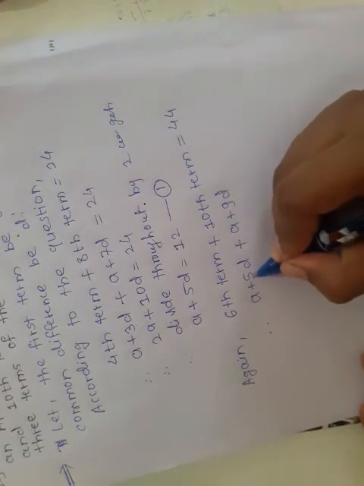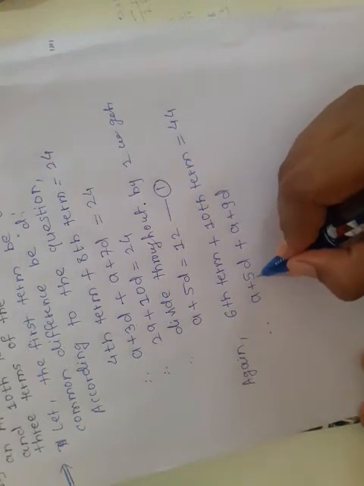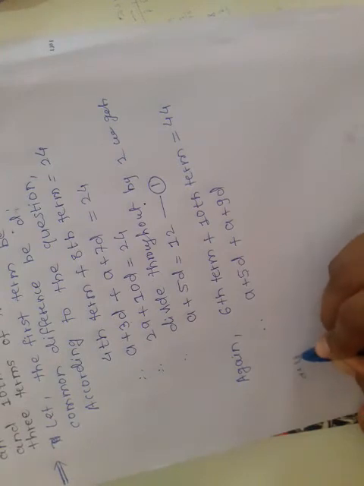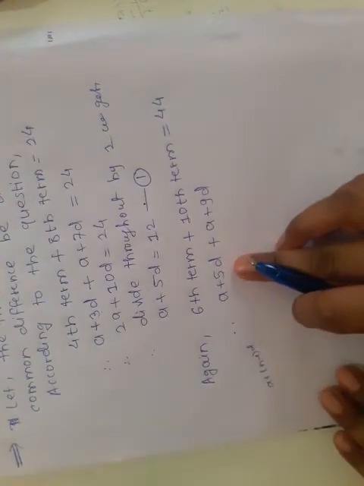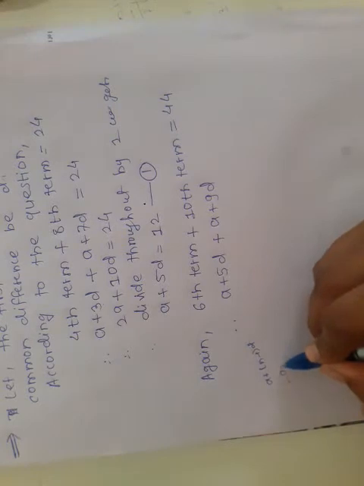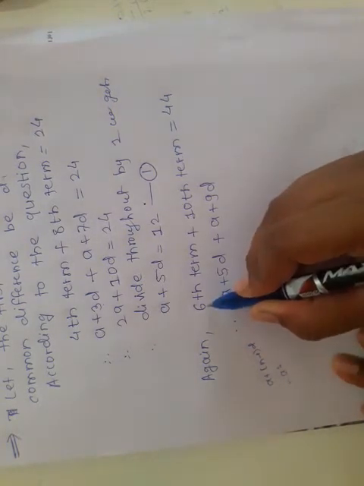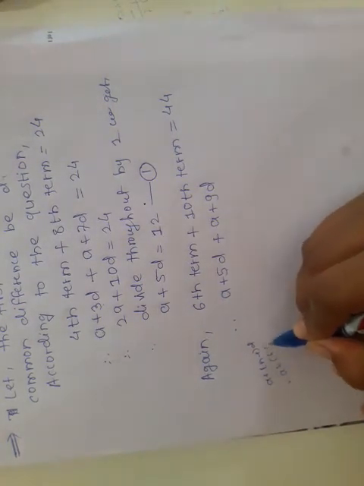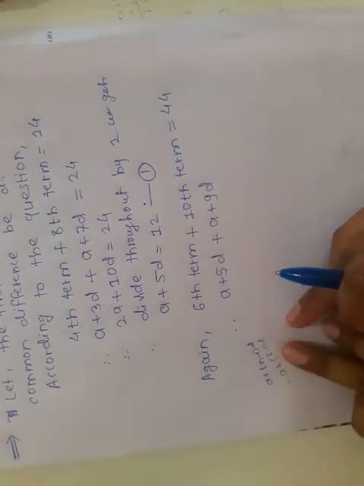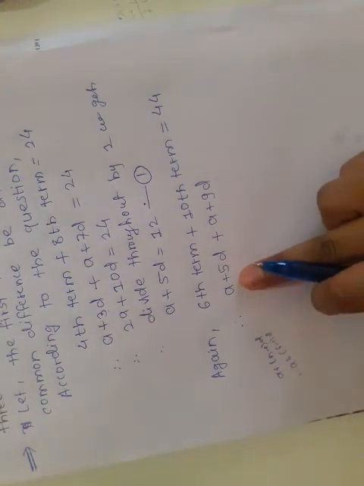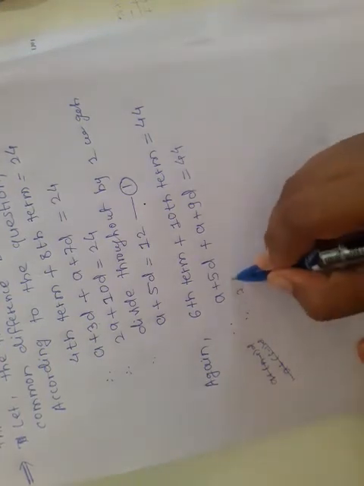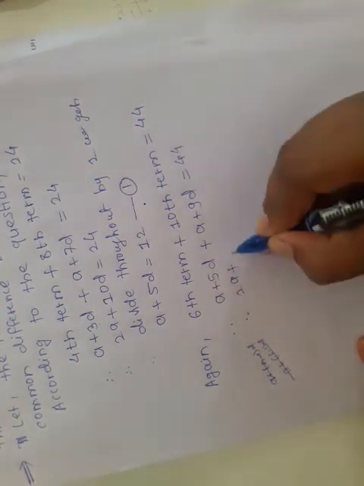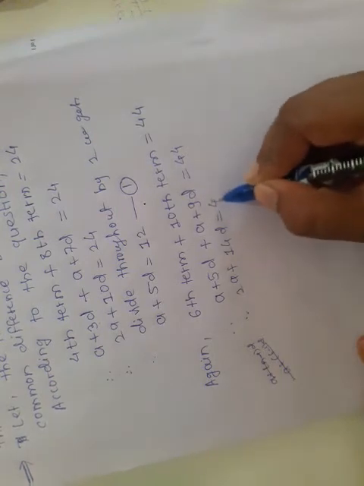Here, n minus 1. Our formula is a plus n minus 1 into d. If we compare with this formula, we get 5d here. How? n means our sixth term, means the value of n is 6 here, so 6 minus 1 into d, and 6 minus 1 is 5, hence we get sixth term as a plus 5d, which is equal to 44 again. And therefore again a plus a is 2a, plus 5d plus 9d is 14d, is equal to 44.